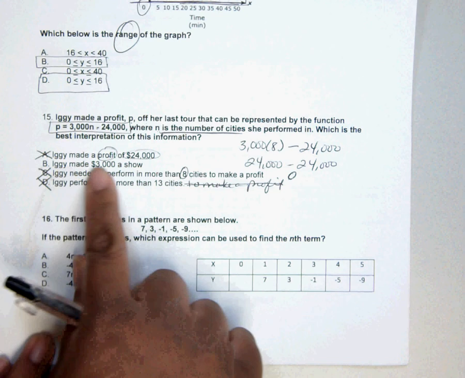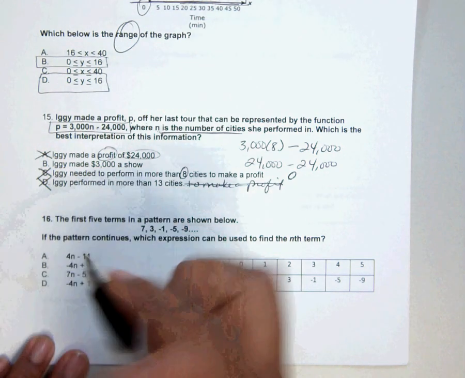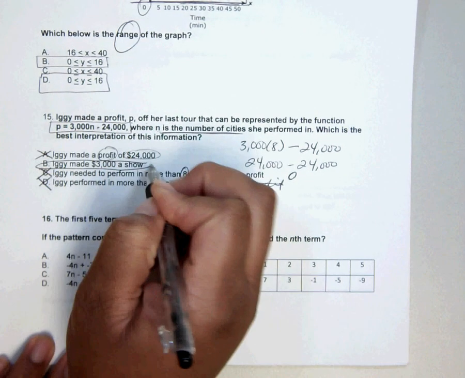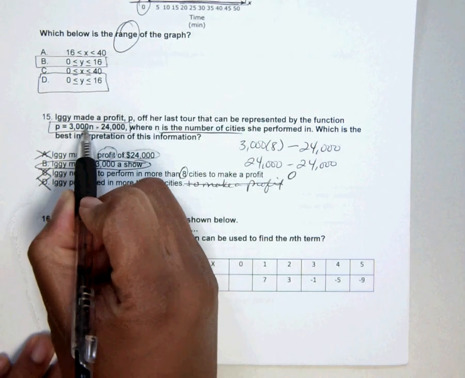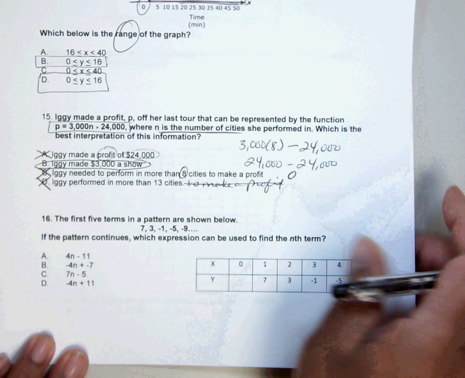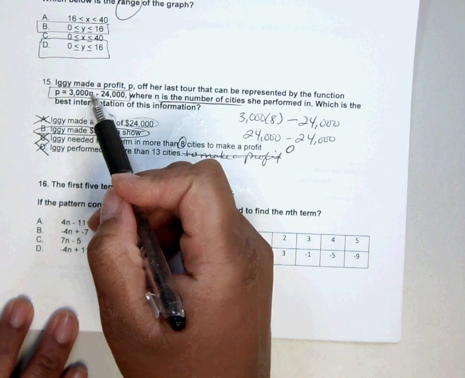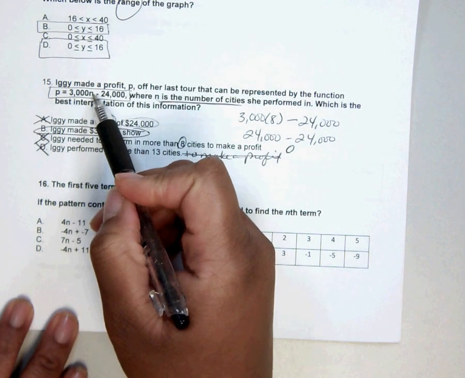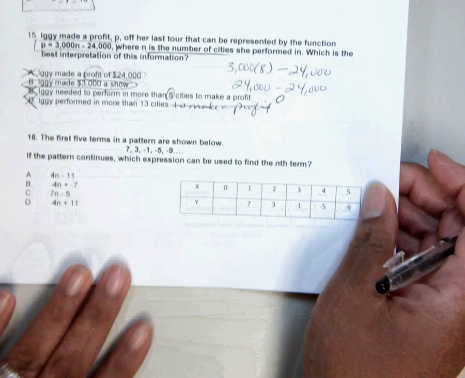So Iggy made $3,000 a show. What do you think? Absolutely. This 3,000 is how much she made every time she went into a city. And that could be what this means in order for us to see her profit. Let's look at number 16.